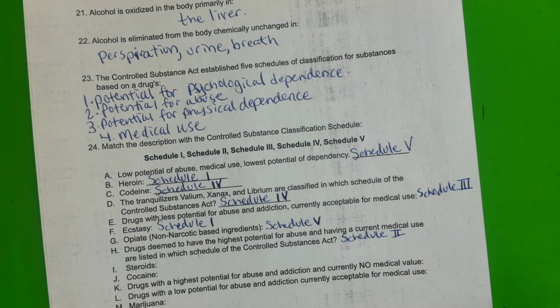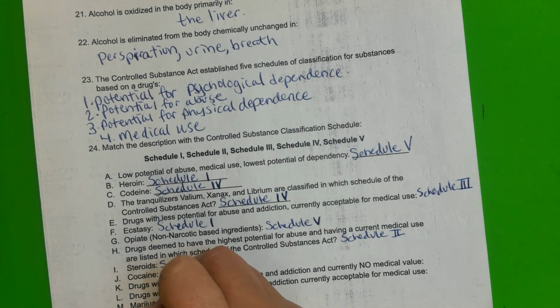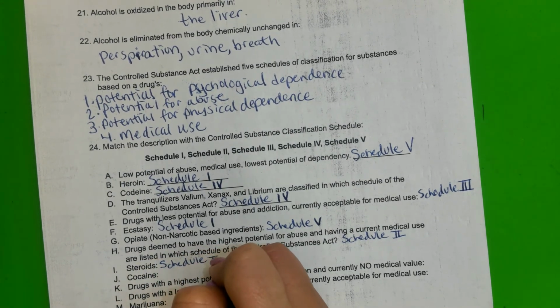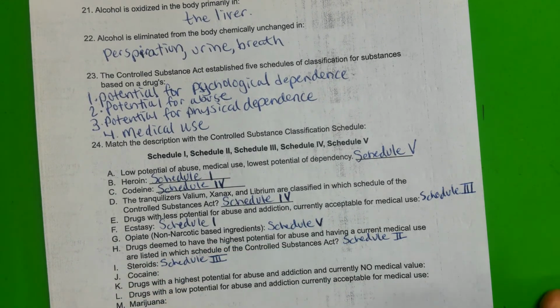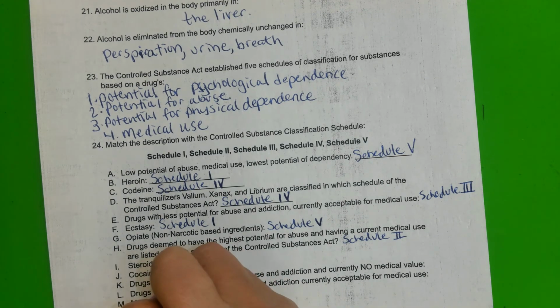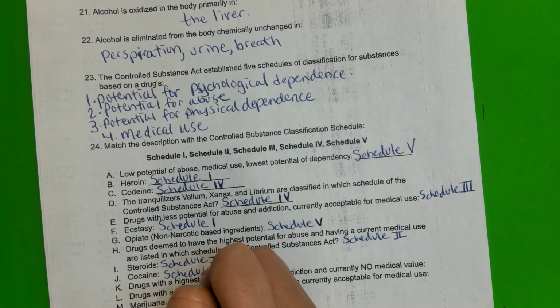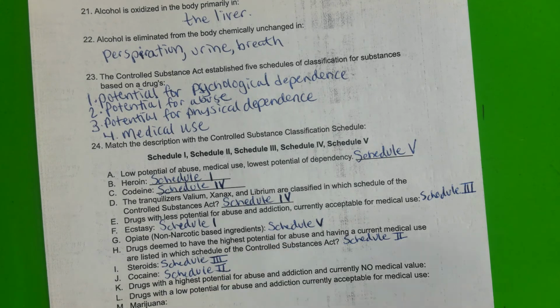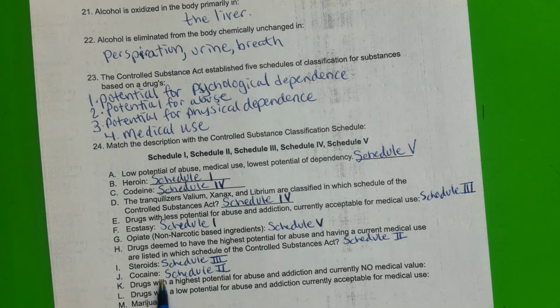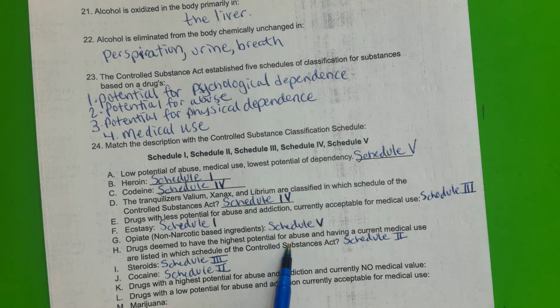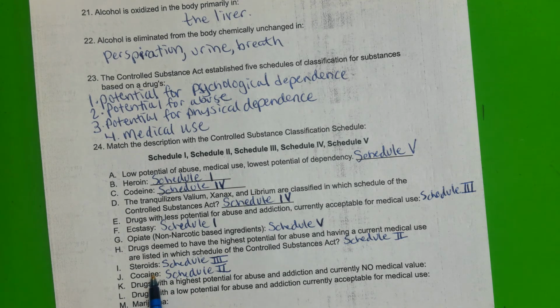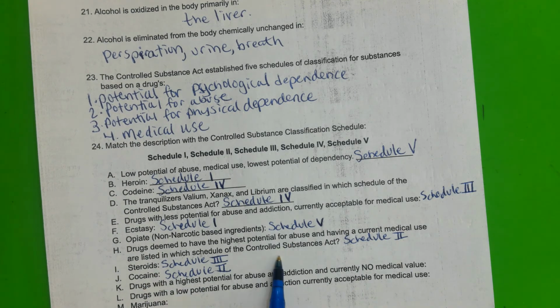Okay. Steroids will be Schedule 3. Cocaine would be Schedule 2. So basically, highest potential abuse, and it has some medical use. Okay.